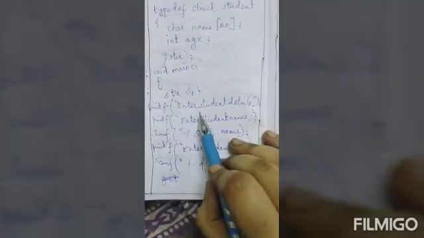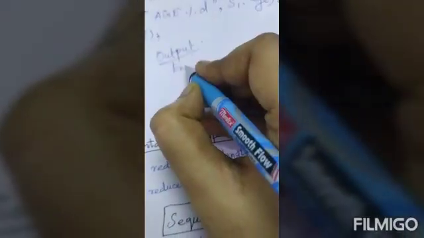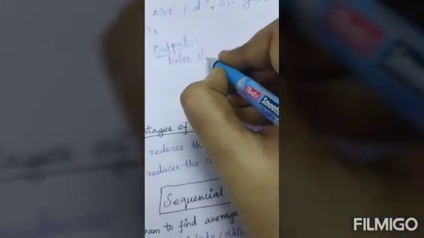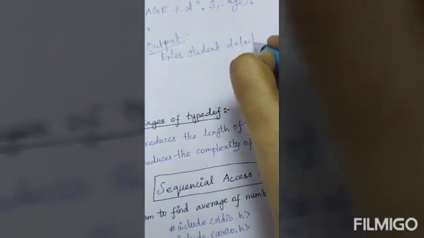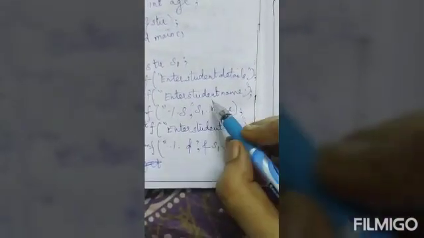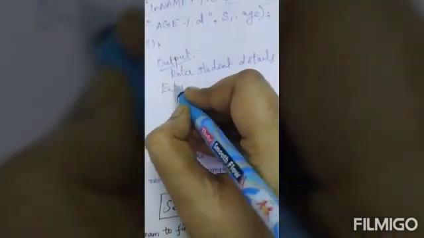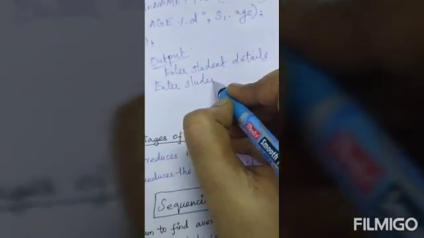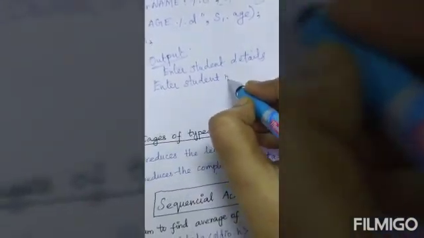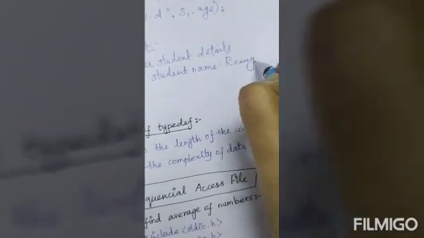Now my output will be like this. The first printf statement is "Enter student details". This will be up here as the heading of this output. The second printf statement is "Enter student name". If I give my name, Renuga.